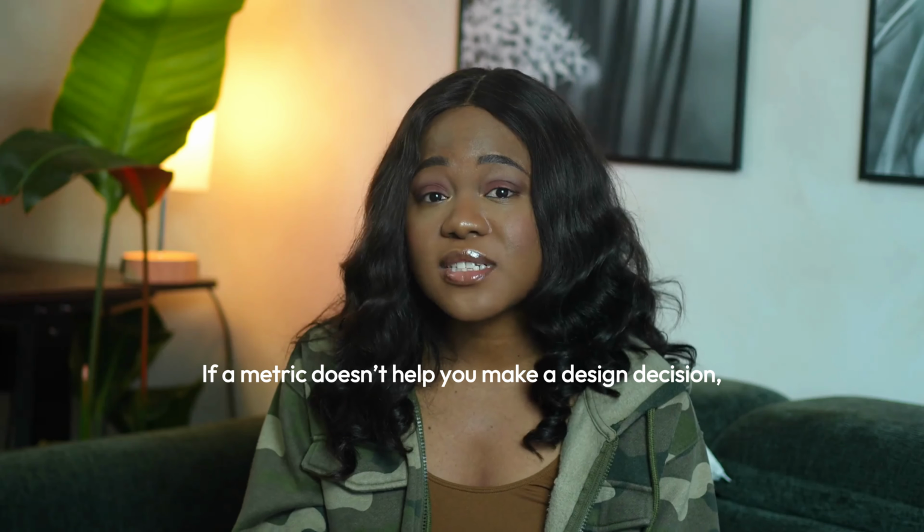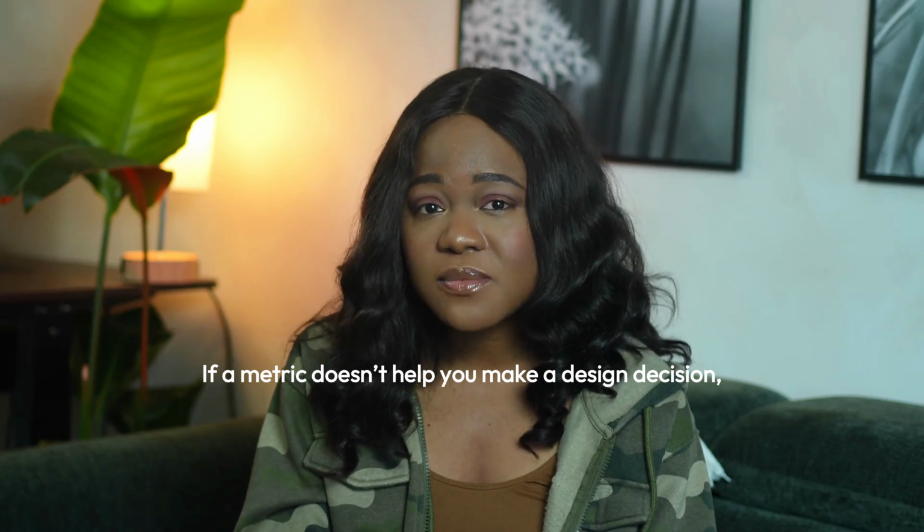If your metric doesn't help you make a design decision, it's probably a vanity metric. At the end of the day, data isn't there to decorate your case study. It's there to direct your design thinking. So to recap, KPIs are measurable indicators of success. They tell you how to connect empathy with evidence. And when you use them intentionally, they transform your design decisions into something impactful.